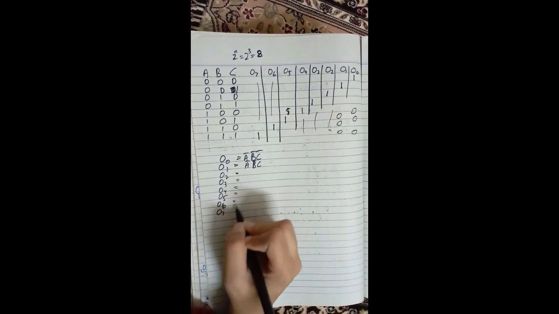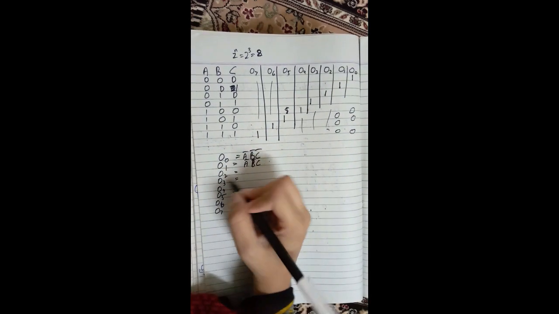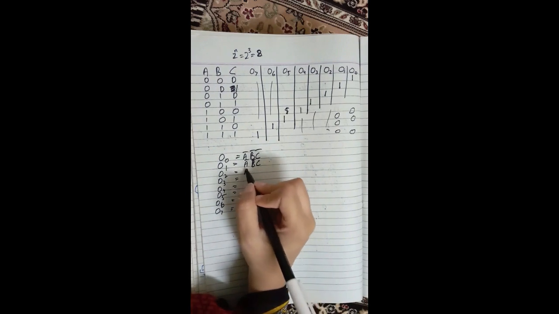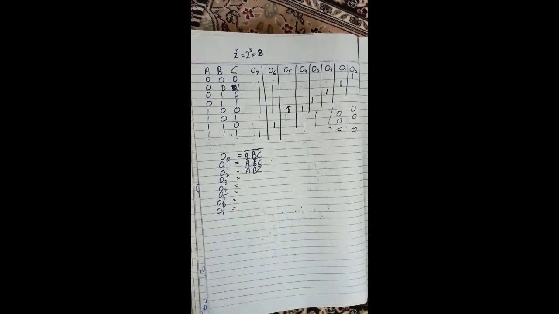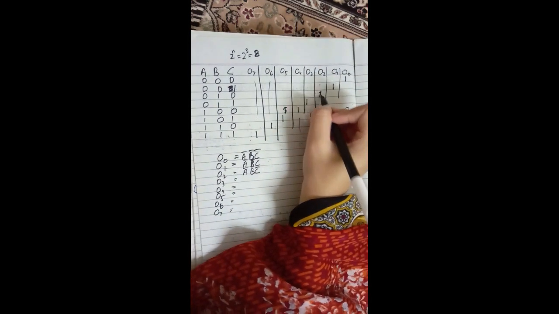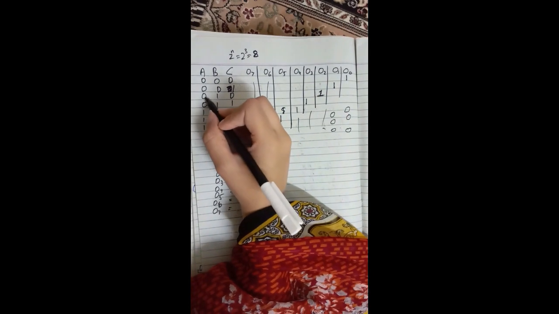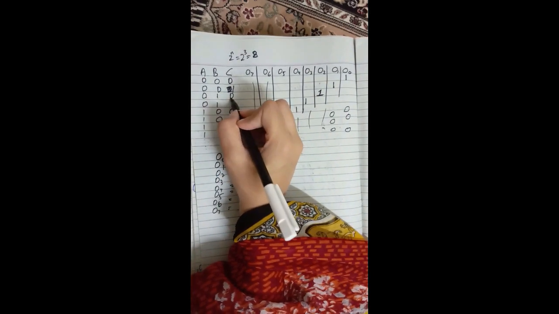Total 8 outputs. So for the output 2 we have A bar, B, C bar. Like you can see the output 2, here is the 1. So we have A bar, B, C bar.